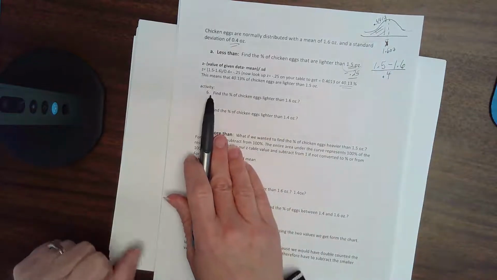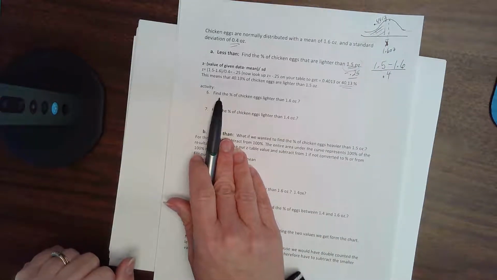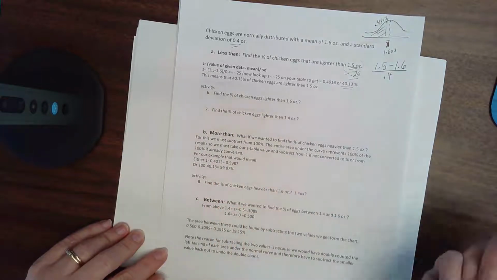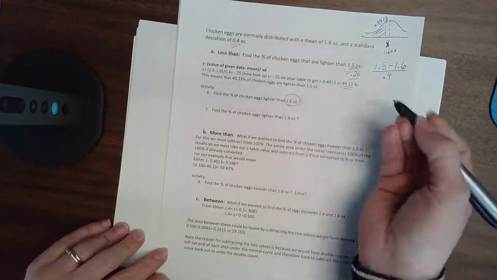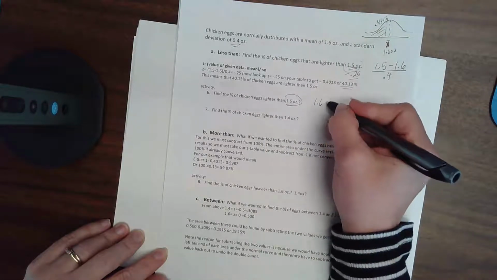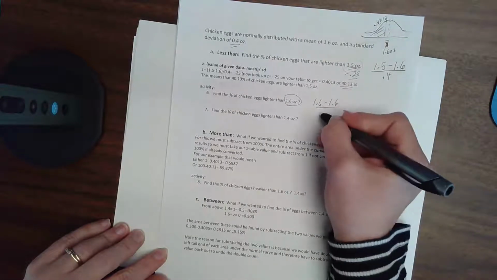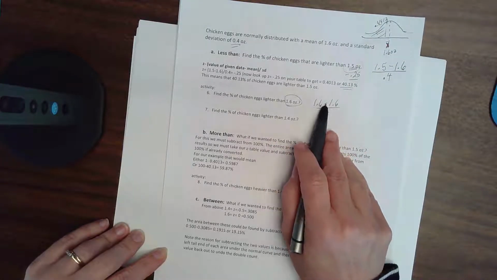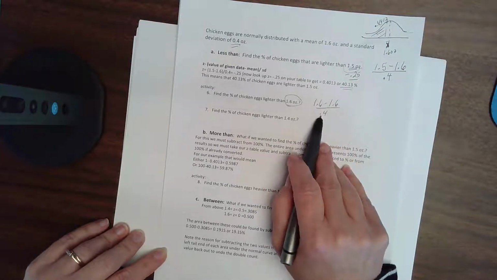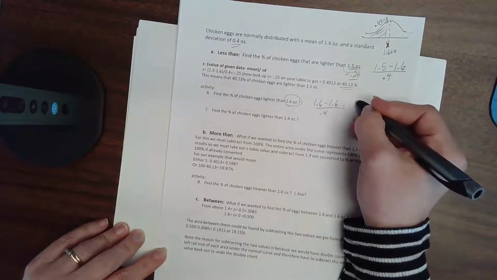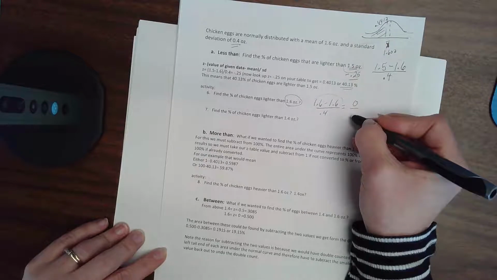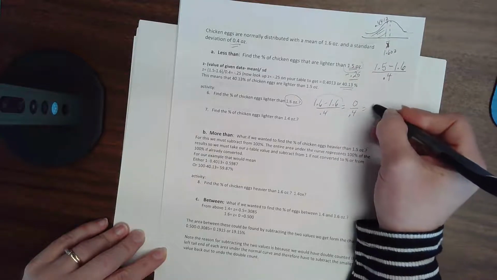All right, so an activity is to always practice these and then come back into the video, but find the percent that's lighter than 1.6. So 1.6 is a raw score, so we convert it to a z-score by our little formula, the x value minus the mean divided by the standard deviation. Notice 1.6 is exactly on the center. So that's 0 divided by 0.4, which is 0.